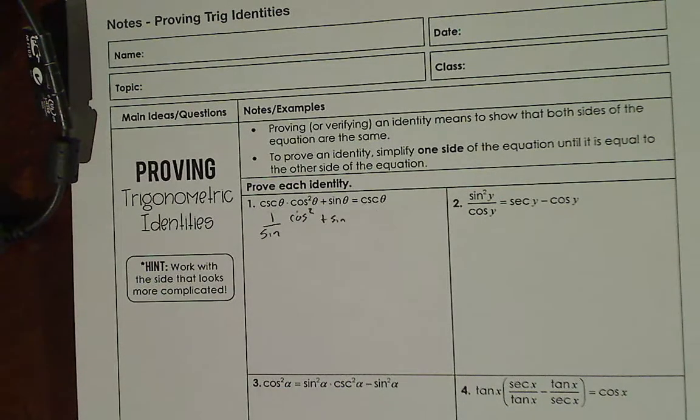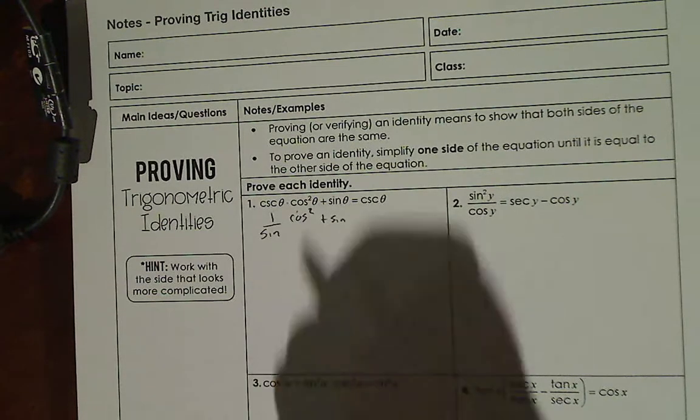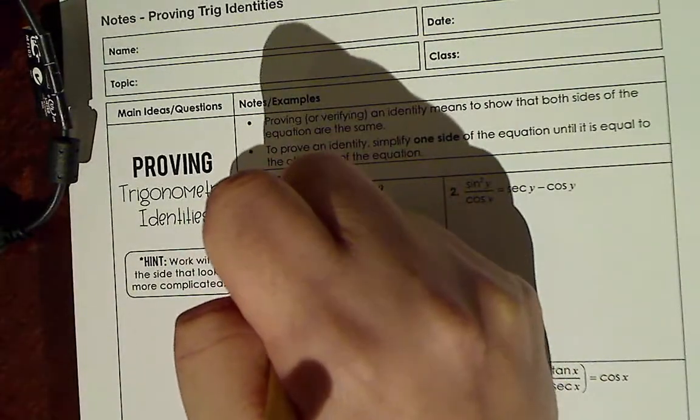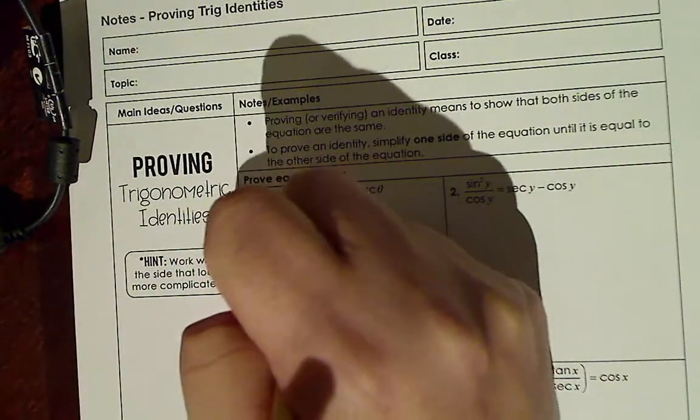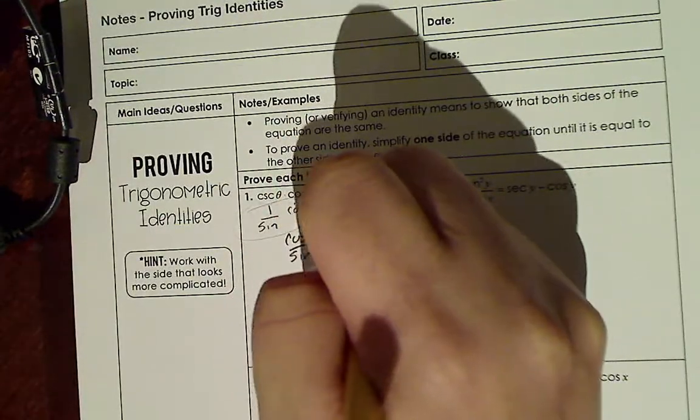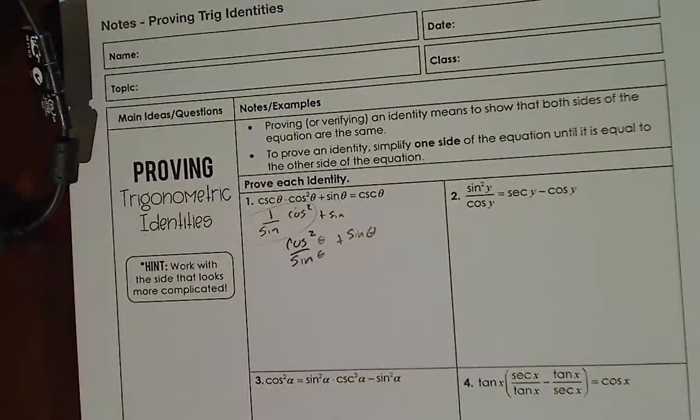Once I do that, I can multiply these two terms together to get cosine squared over sine plus sine.